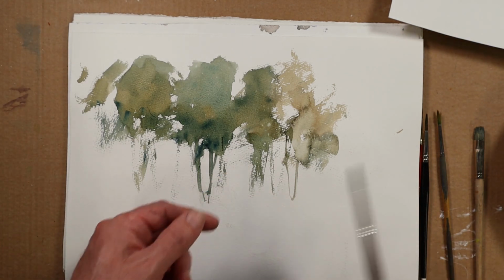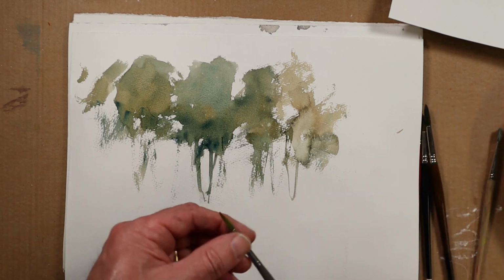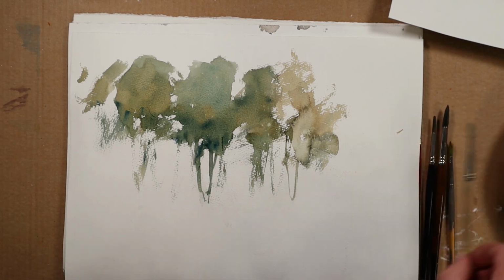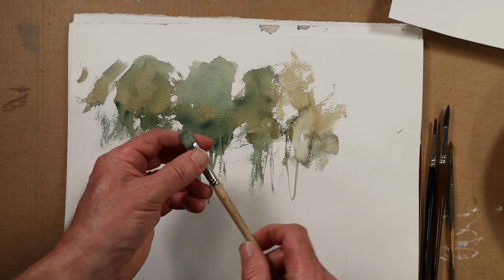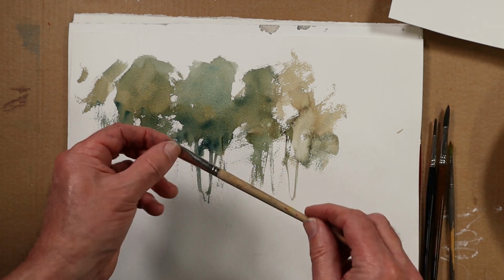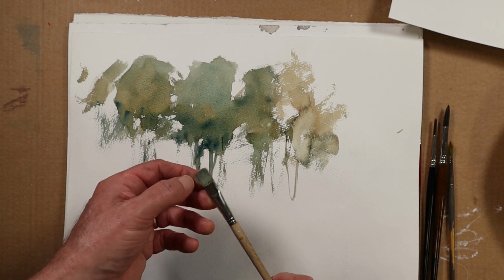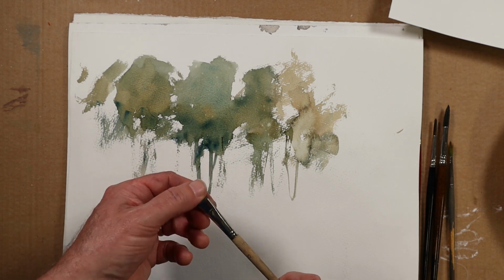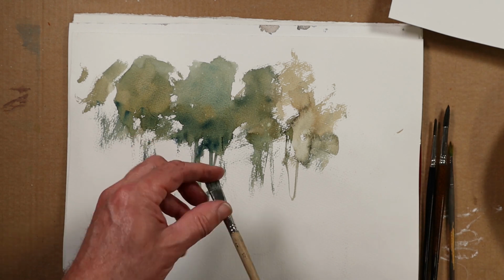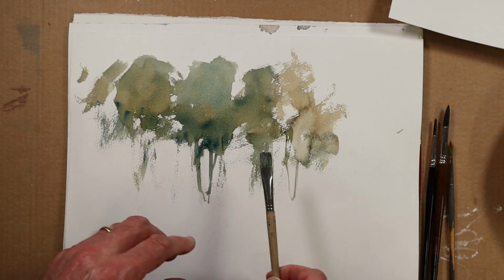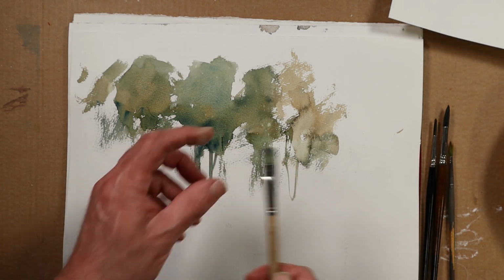If you get too precious about your brushes, then buy yourself some really cheap brushes. I use this hoghead. This is really cheap. I think I bought them in a local supermarket for about £2. I'm not sure what that is in dollars, $3, something like that, for about 20 brushes.